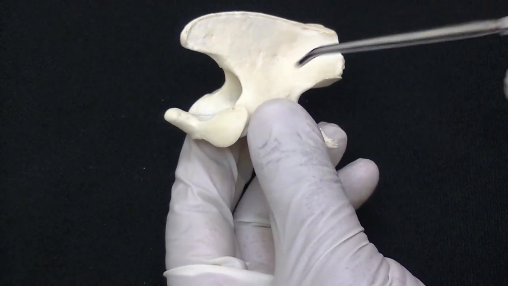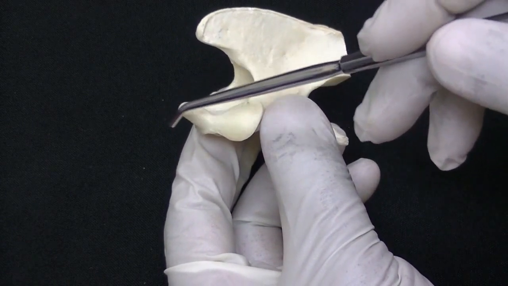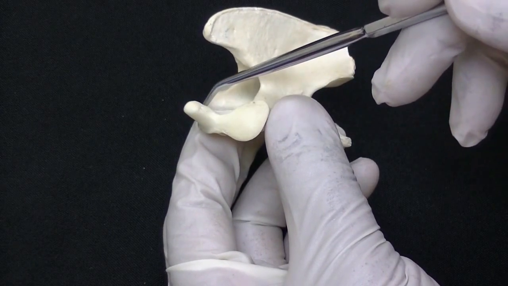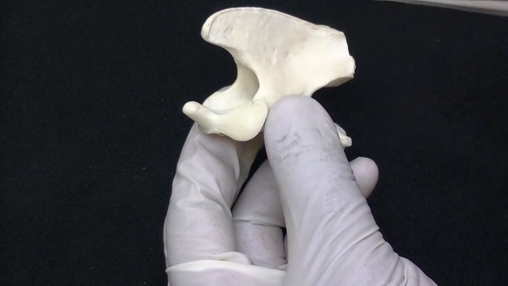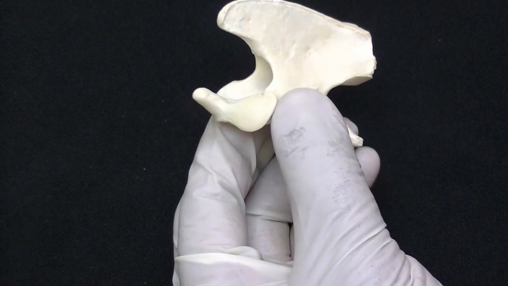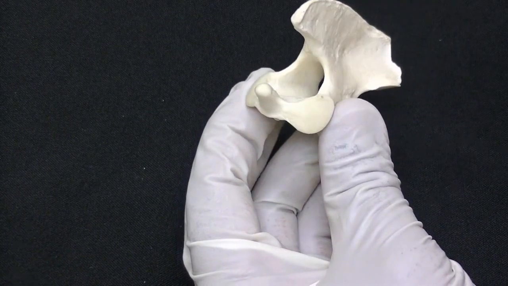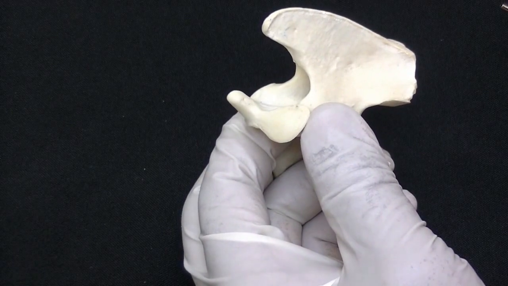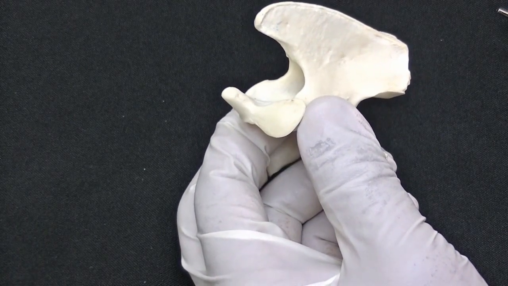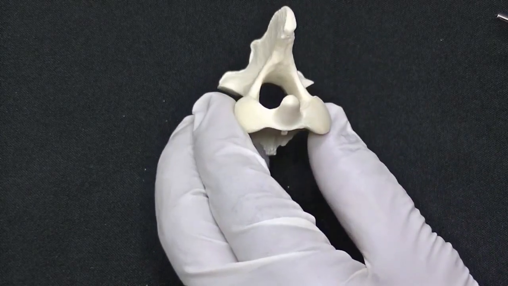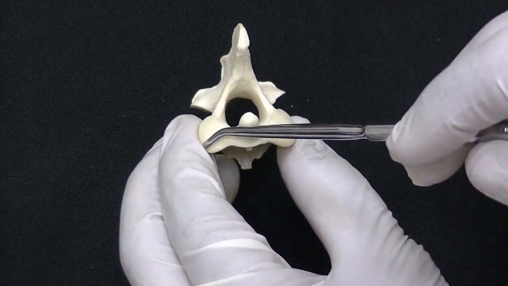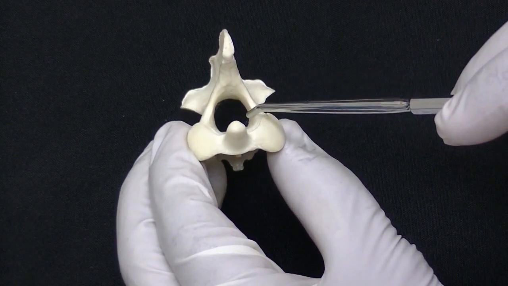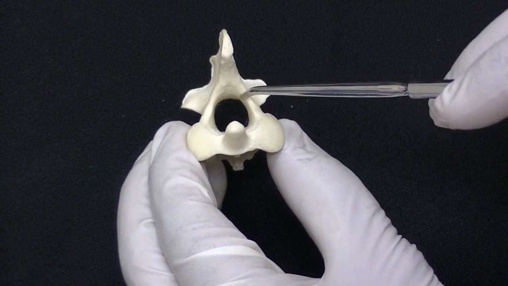Now in this view we can see a small projection protruding forward, even much beyond the body of the axis, that is called the odontoid process or dens of the axis. That articular surface is going to fit into the caudal articular fovea of the atlas, which is meant for the atlanto-axial joint. From the cranial view again we see the body of the axis, the arc of the axis, and then we see the pedicle and the lamina.